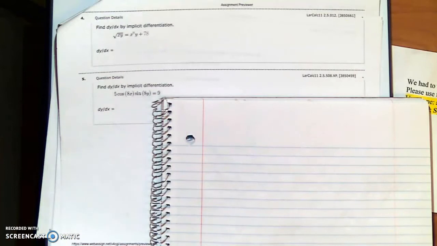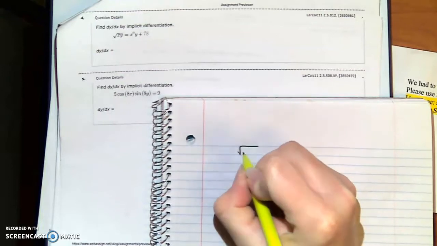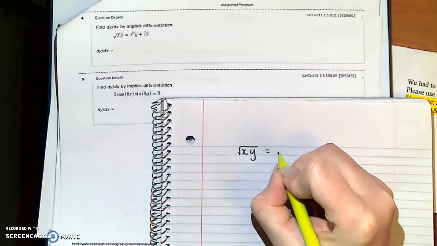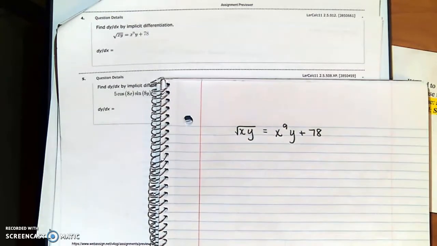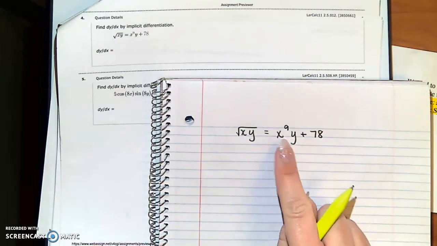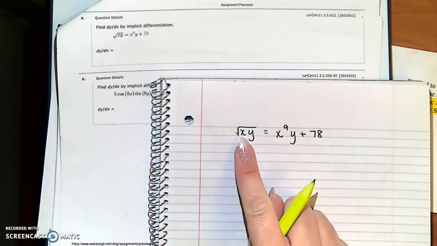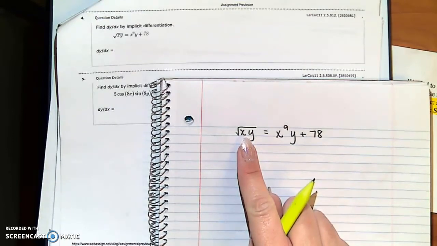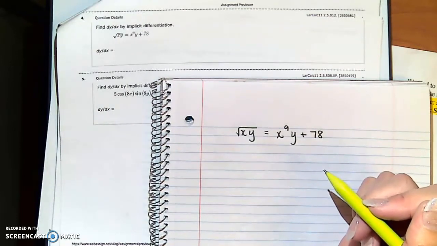All right, so my original problem says the square root of xy equals x to the 9th y plus 78. All right, so what I want to do here is figure out what's going on. I know that this is product rule. That's fine. What I don't know is how to handle this. And so you have two options. Recognize that the derivative of the inside is not 1, so you would have to use chain rule. Or recognize that that radical belongs to both variables.